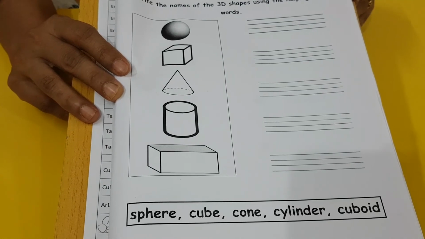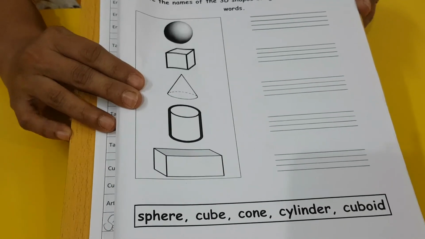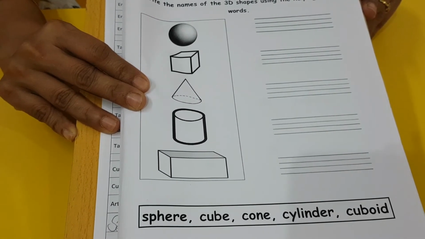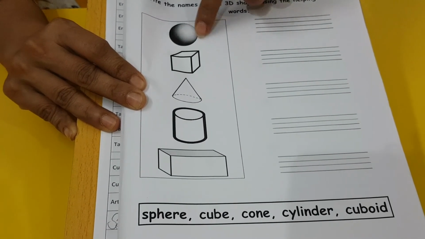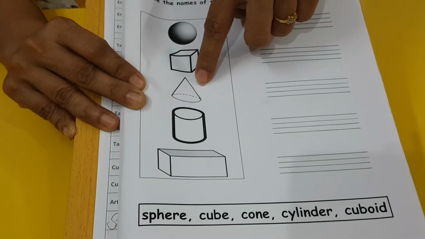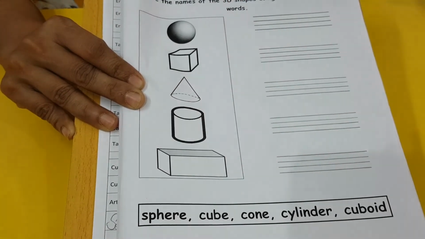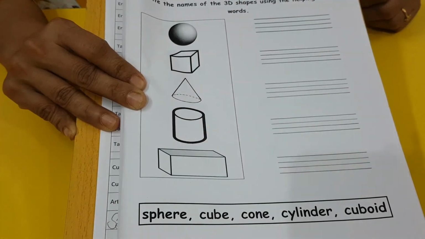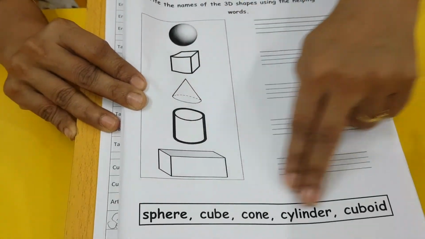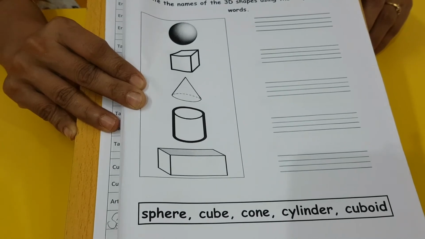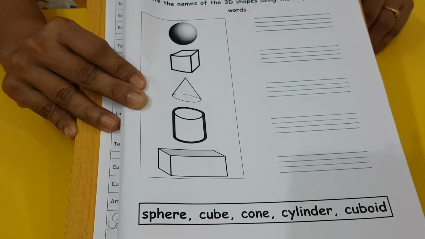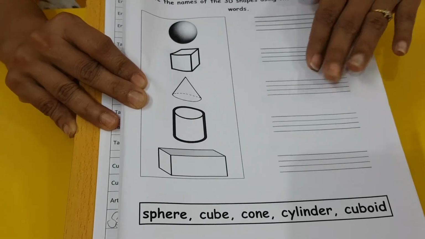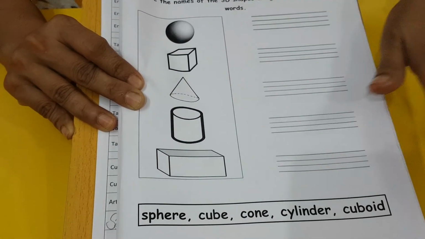In page number 31, certain solid shapes are given to you. Okay, which is the sphere, the cube, the cone, the cylinder and the cuboid. I want you to identify them. Okay, and the words are given in the word bank, but you will not be able to read. Those of you who would like to read and write it down can give it a try. Otherwise, it's okay.